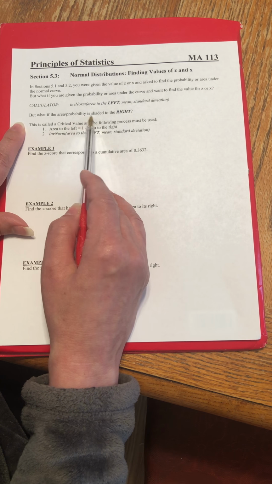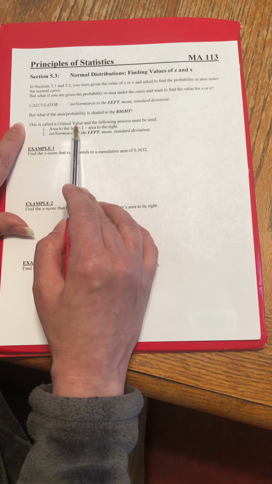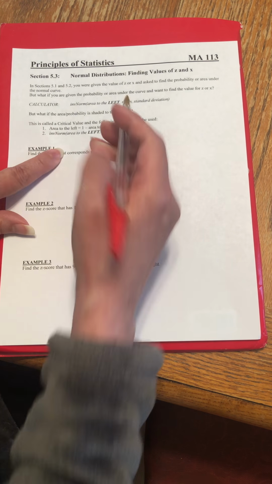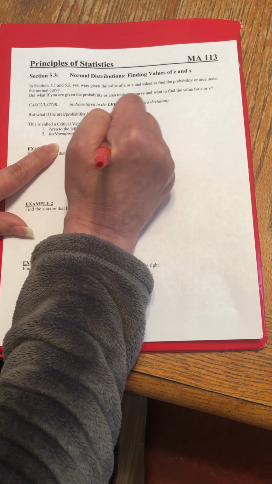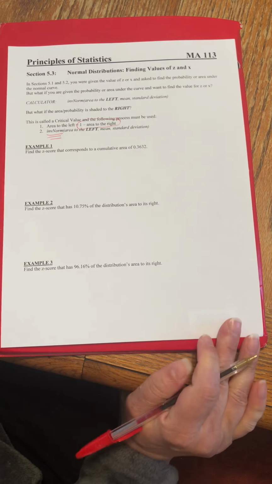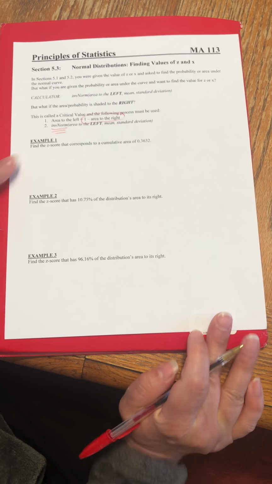But what if the area or probability is shaded to the right? This is called a critical value, and the following process must be used. So the first thing you're going to do is 1 minus the area to the right, and then you're going to put it in this inverse norm button. So here we go. Example 1.